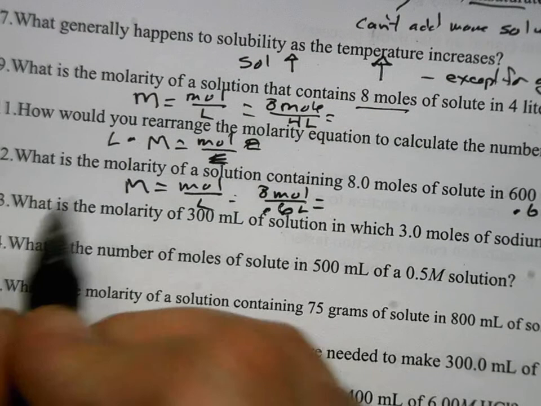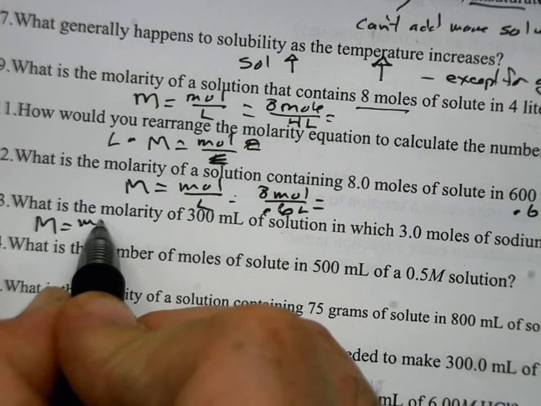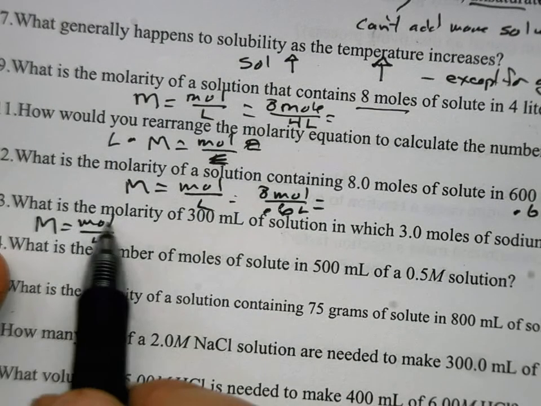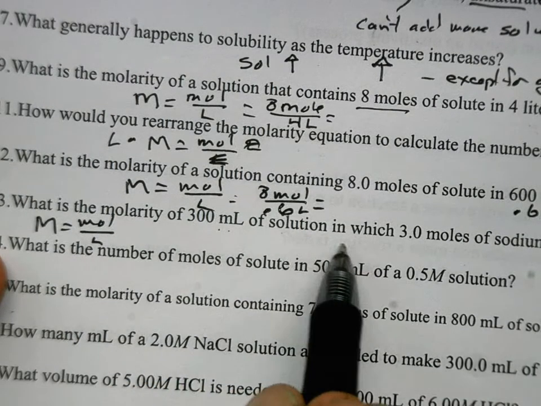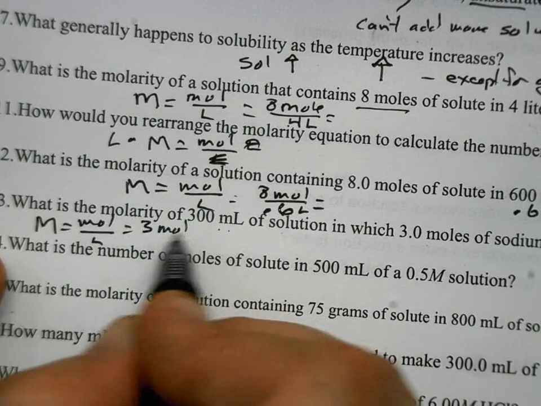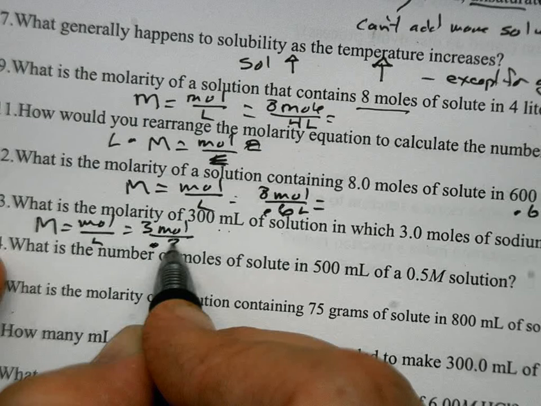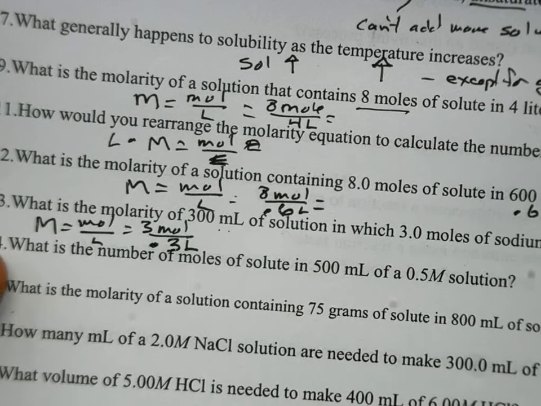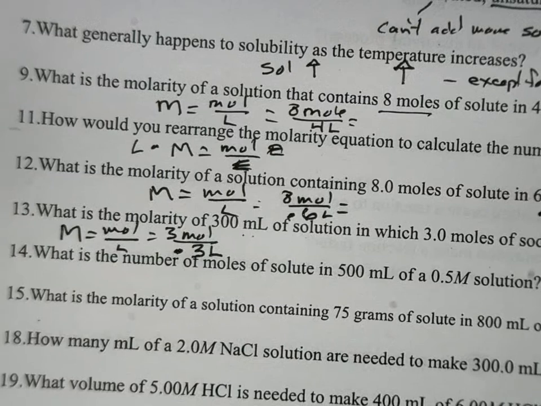Number 13. What's the molarity? Okay, so molarity is moles over liters. That's the equation we're going to need. And it says the molarity if you have 300 milliliters of solution in which you have 3 moles. Okay, pretty easy. 3 moles over 0.3 liters because you got to change 300 milliliters into liters. Done with that one. You can do your own math.